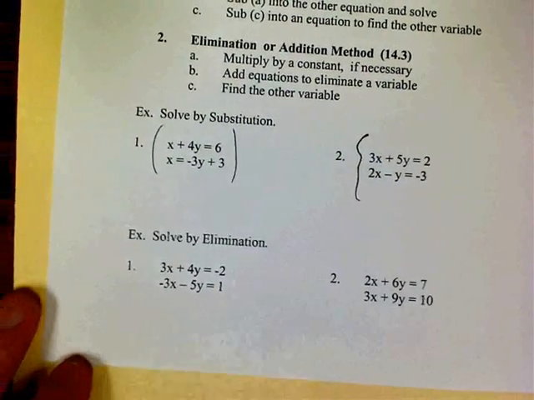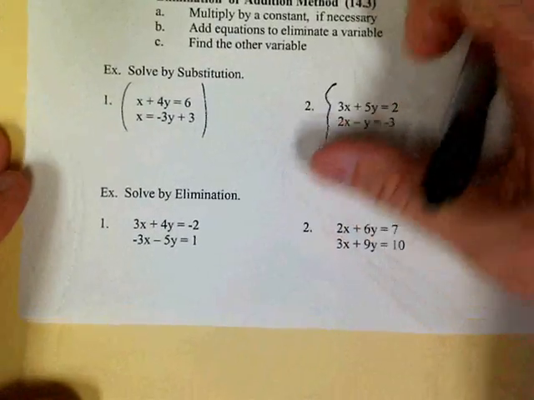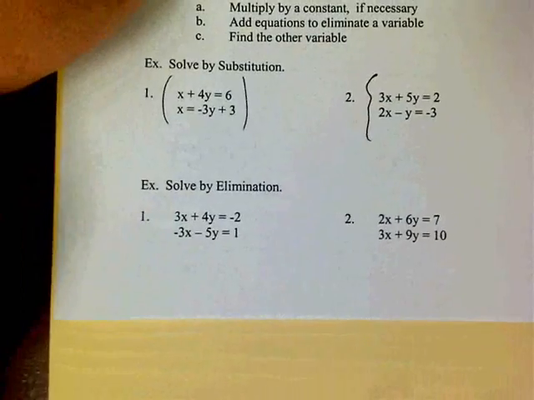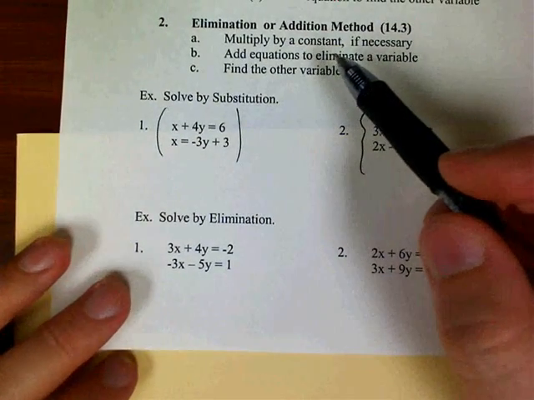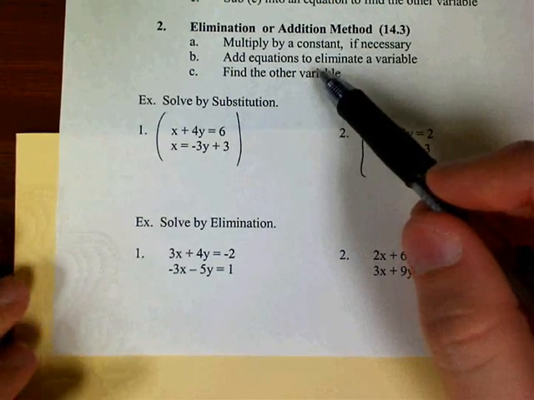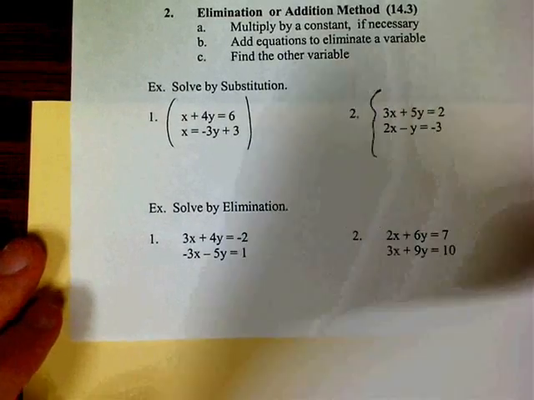Now let's do elimination. See if we can find an easier way. A lot of people like elimination more so than they do substitution. It's a lot less work. Now with elimination, there's only two things you're allowed to do. You can multiply by a constant, which is just a plain old number, or you can also add the equations together. Nothing else is allowed. So let's see what we have here.